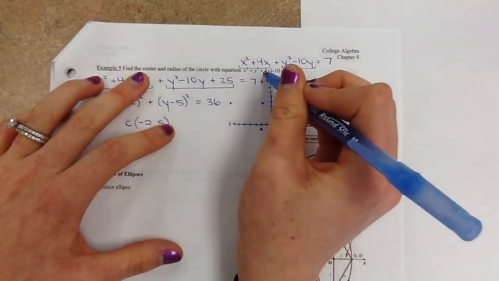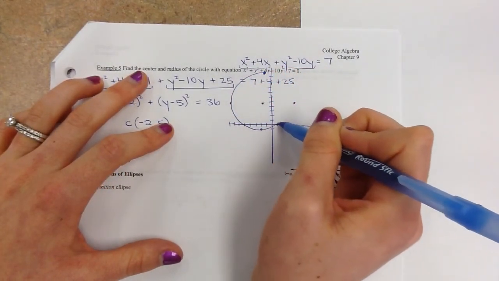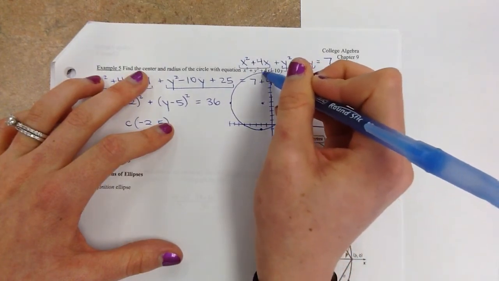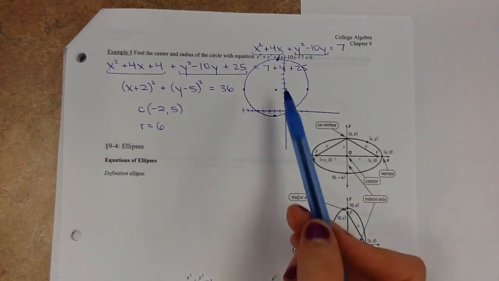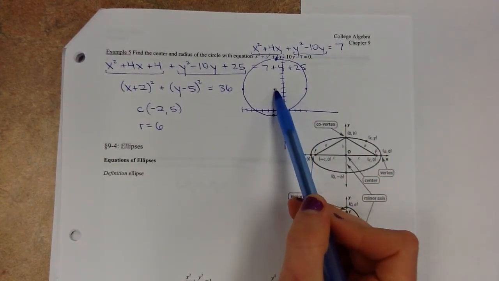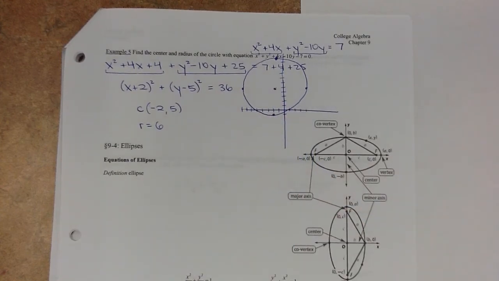Now you just sketch in your circle based on those points. Oh God, it actually wasn't that bad. And that's what it would look like. So your center shifts you around, and the radius you use to count right, left, up, and down. All right, that's it for circles.